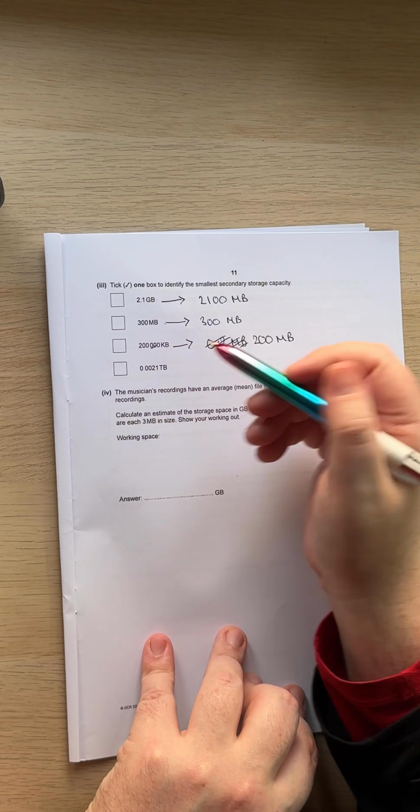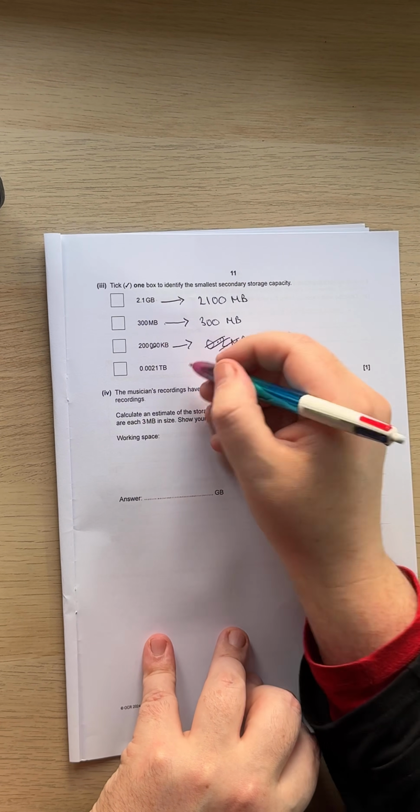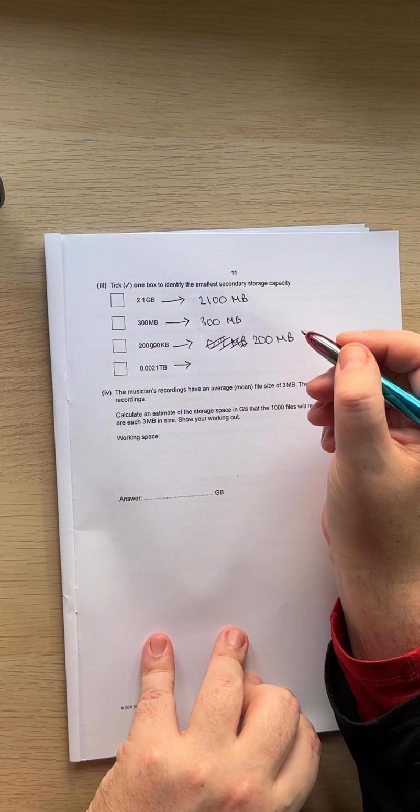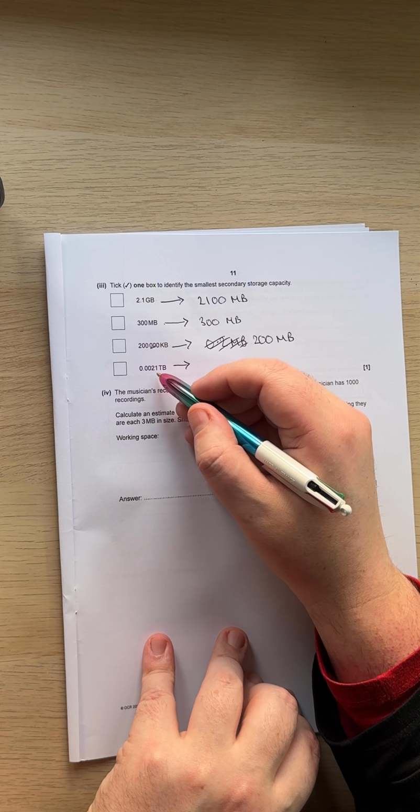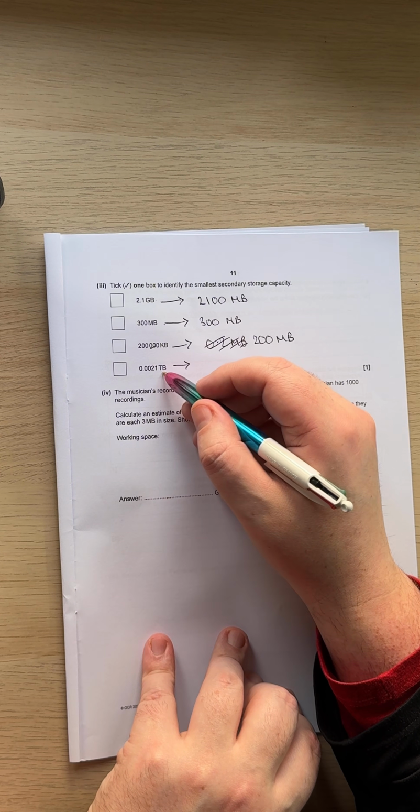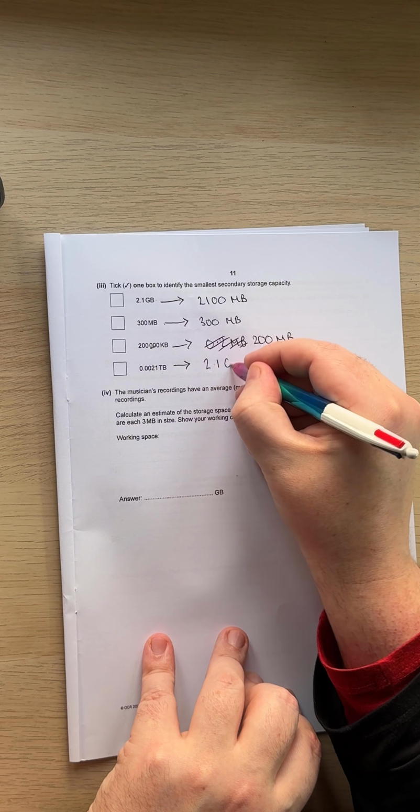Yeah, because 1,000 kilobytes is a megabyte, so it's 200 megabytes. And 0.0021 terabytes. So terabytes to gigabytes, that's going to be 2.1 gigabytes, isn't it? So 2.1 gig.